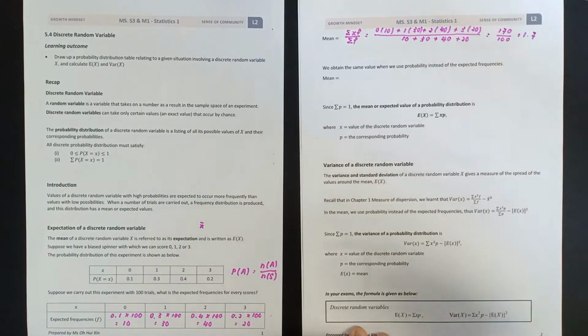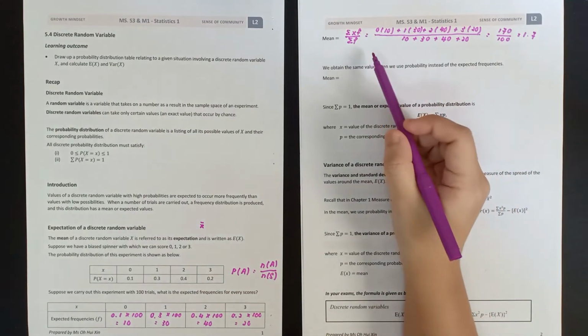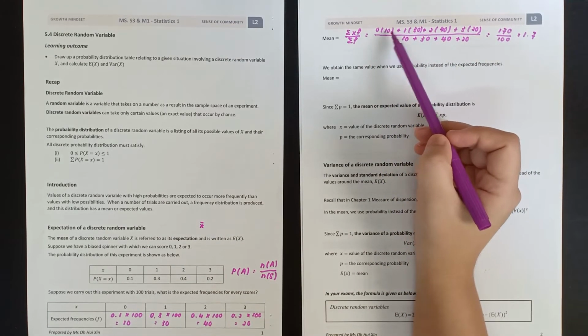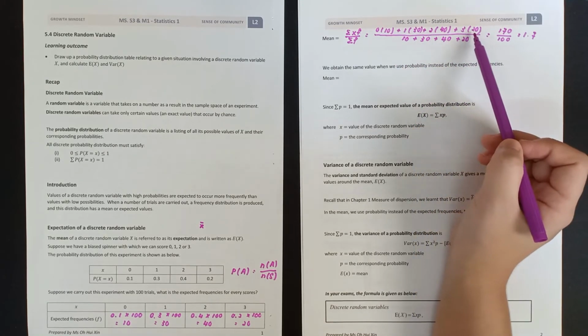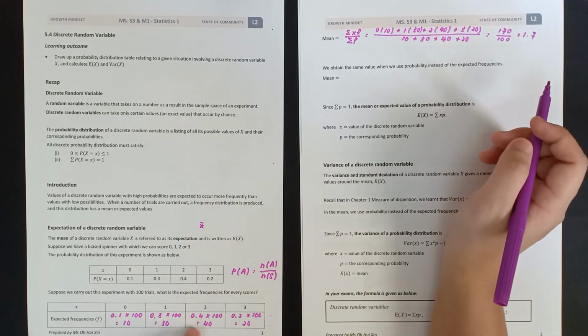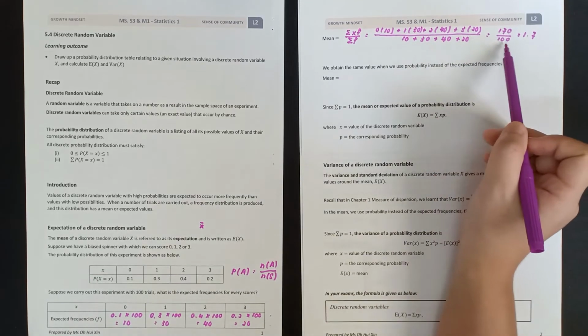So this is the mean that we get from the table when we assume we do an experiment with 100 trials. But in reality, it's very hard, because we look at the condition in general, so we cannot assume a number every time. But what you can realize here is, how do I get all these numbers like 10, 30, 40, and 20? Actually, I multiplied everything by 100, right? And I divide by 100.